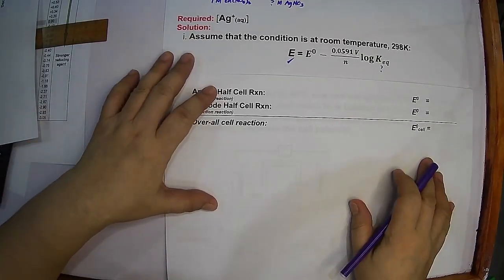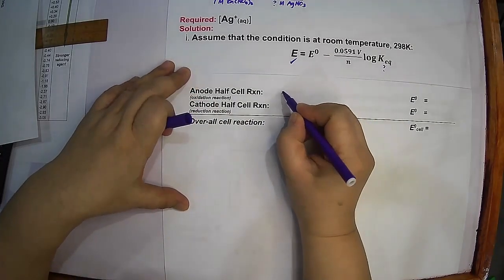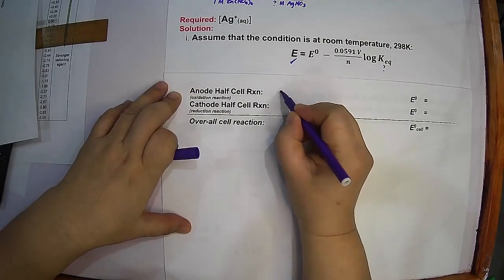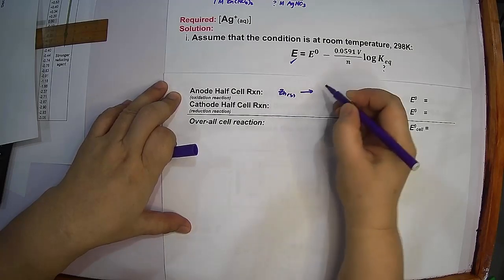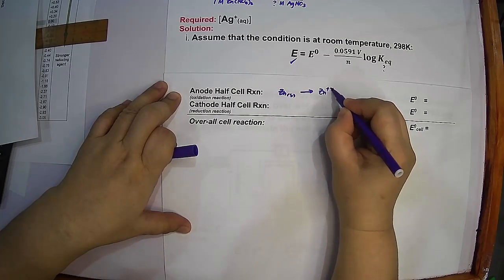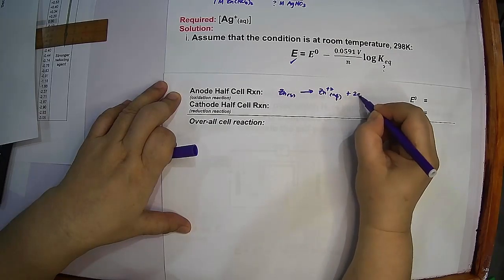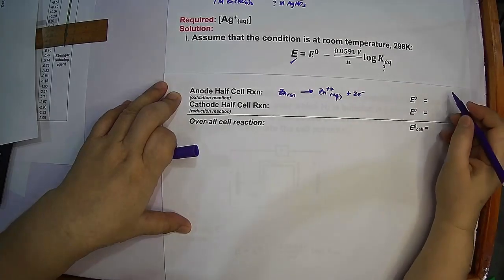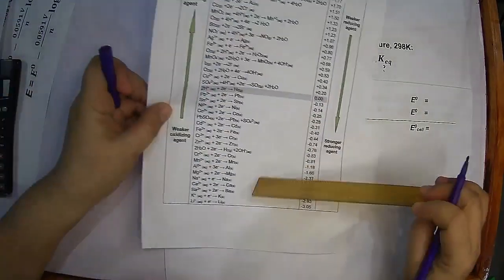So since the zinc is your anode, we can have the anode half cell reaction. You have the zinc losing 2 electrons to be oxidized to zinc ion. Again, previously we have determined the potential for zinc as negative.